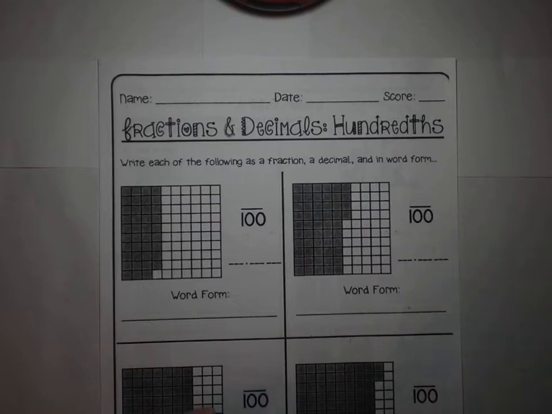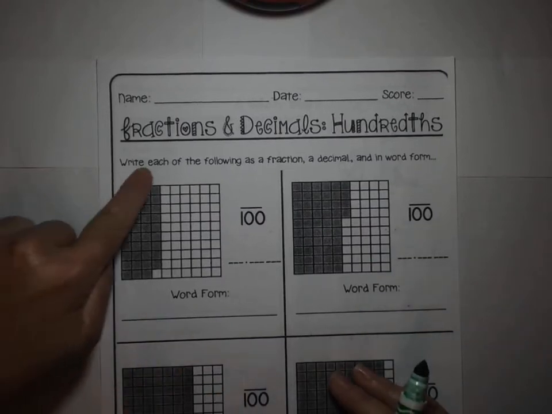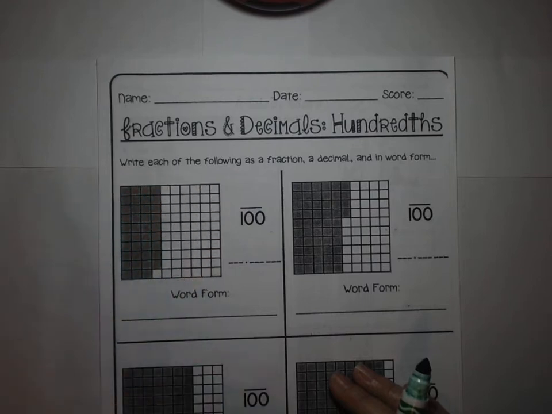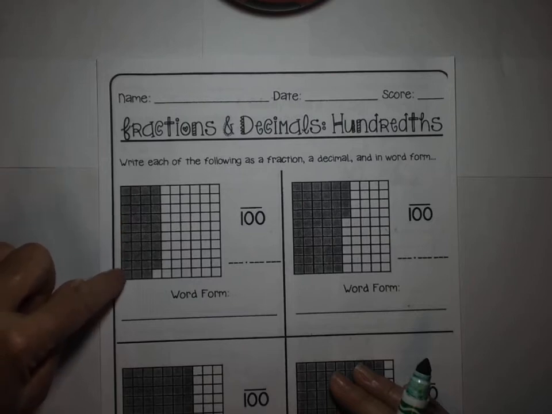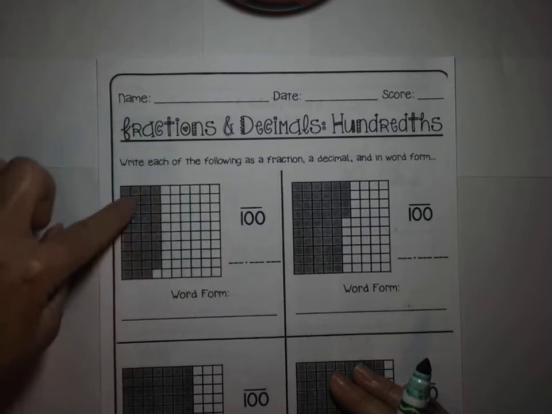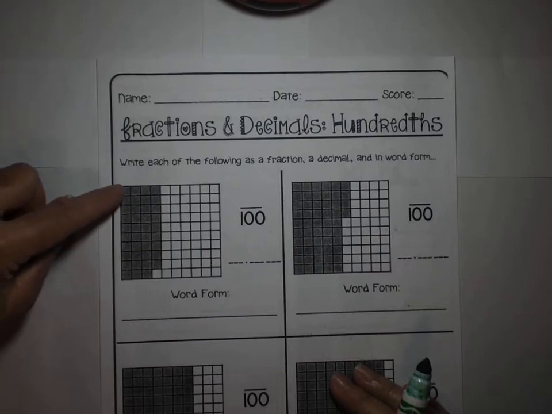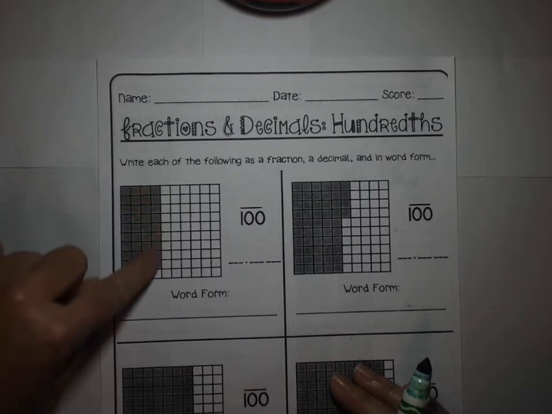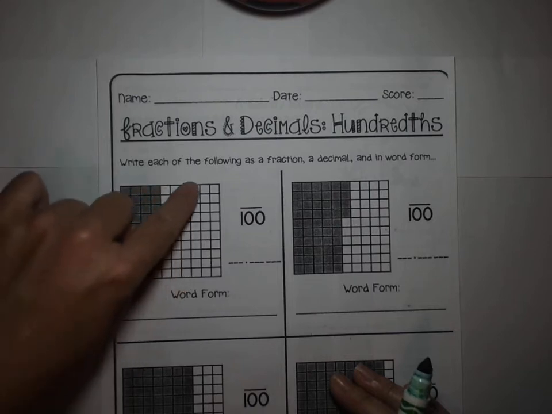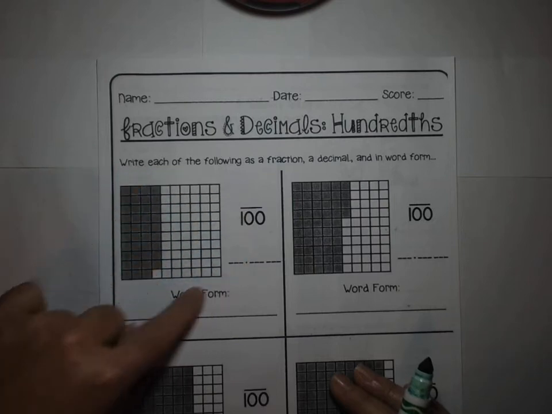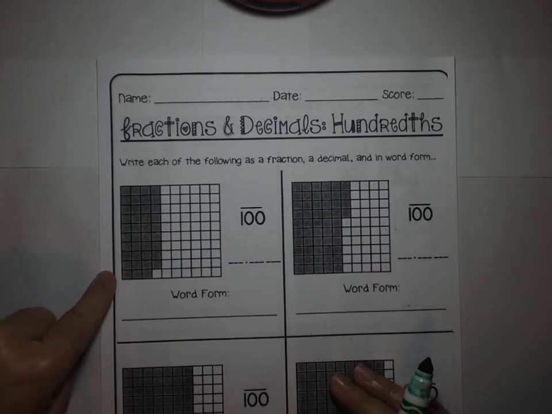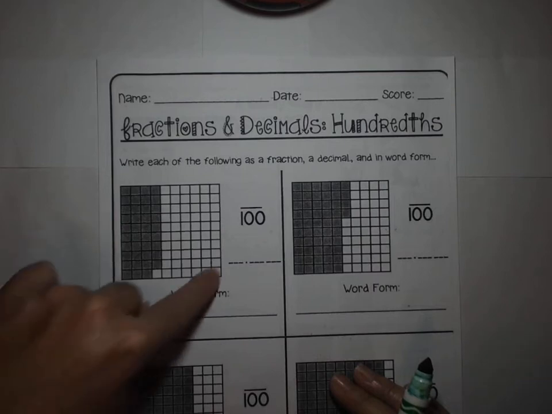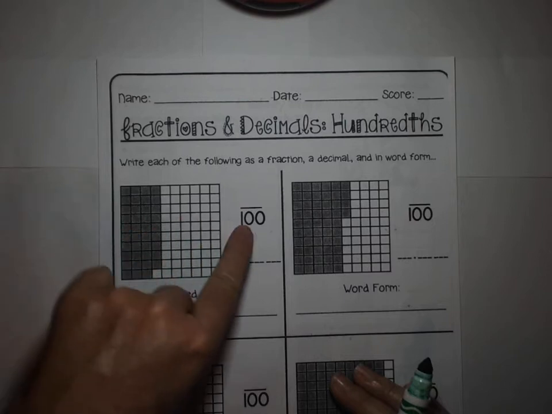Next, let's look at examples of hundredths. So if you have this whole square represents one whole, and each one of these little squares, there's 100 on this whole, on one whole. There's 100 squares. Each row is 10. So you have 10, 20, 30, 40, 50, 60, 70, 80, 90, 100. So you have 100 squares. Just wanted to make sure you knew I was telling the truth.